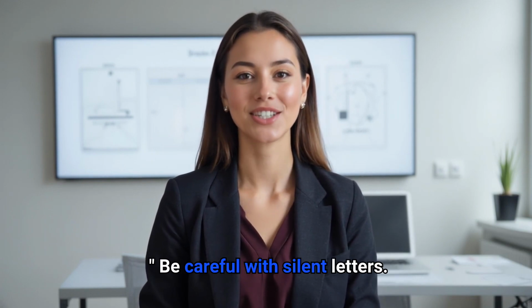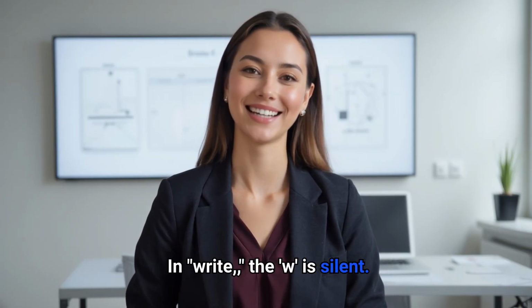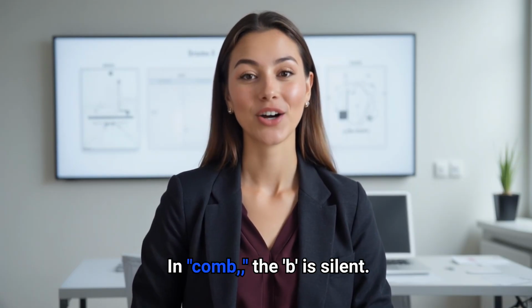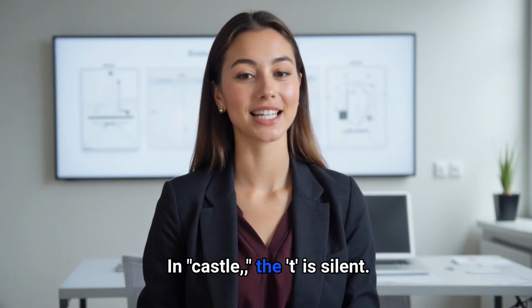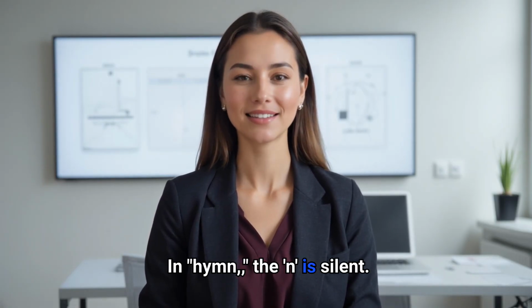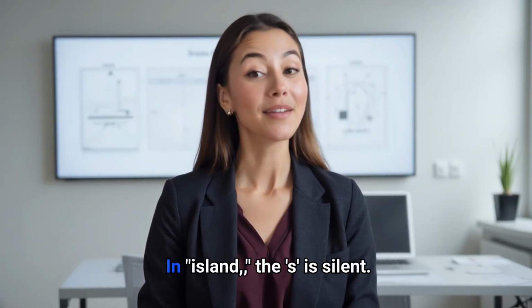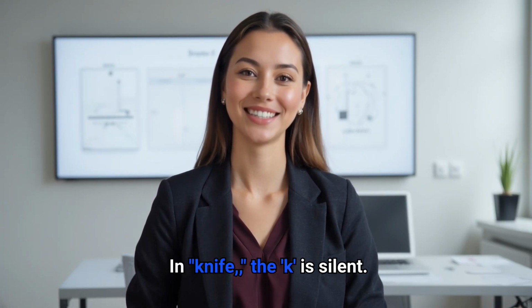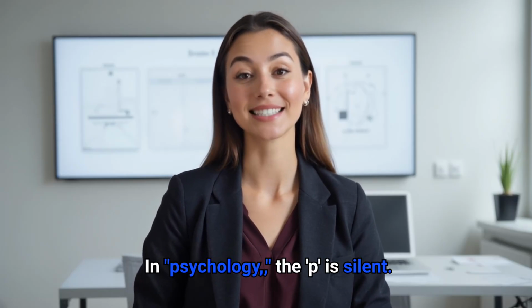Be careful with silent letters. In right, the W is silent. In know, the K is silent. In comb, the B is silent. In castle, the T is silent. In him, the H is silent. In doubt, the B is silent. In island, the S is silent. In knife, the K is silent. In psychology, the P is silent.